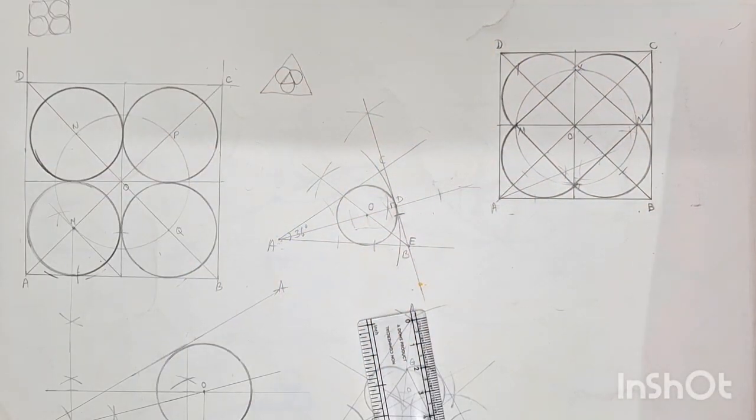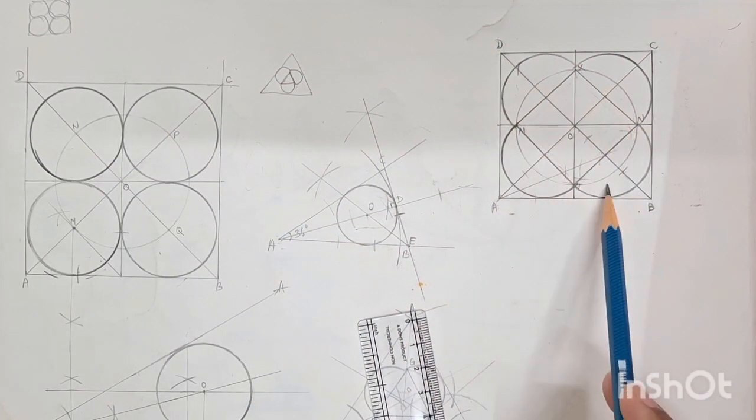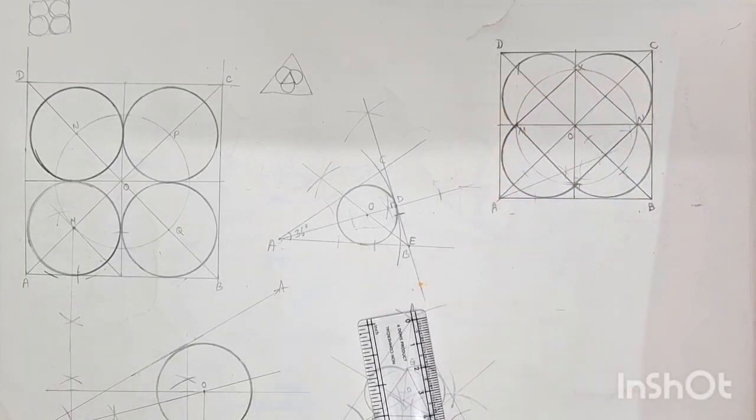So as we can see here, the 4 semicircles are perfectly inscribed inside the square.